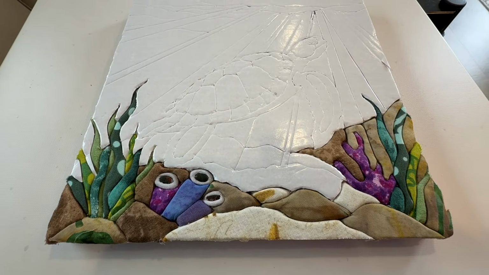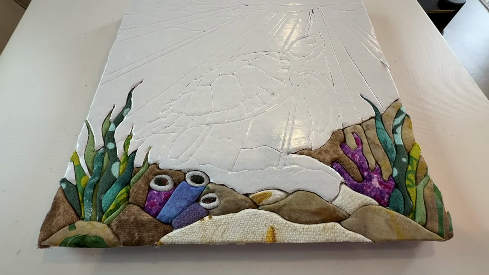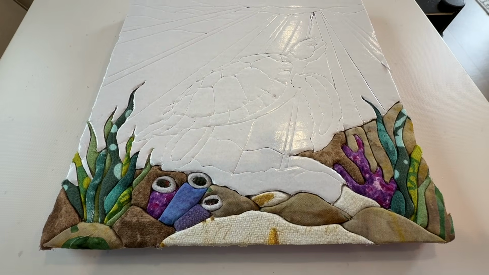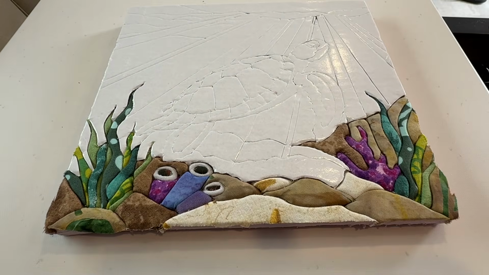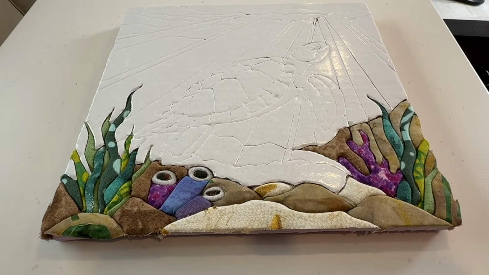And here's what I have so far for the ocean floor, with some rocks and some kelp and different types of coral. This is a fun project to do while you're out camping and just relaxing.